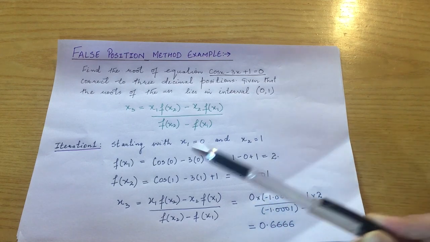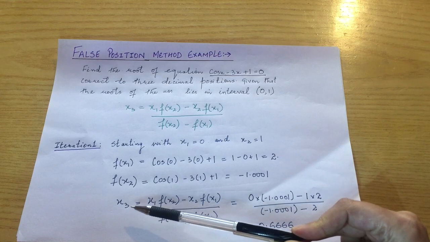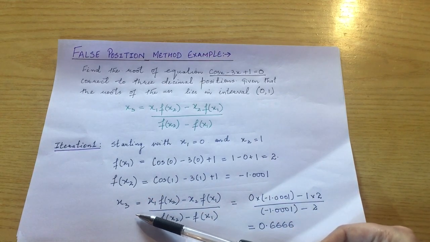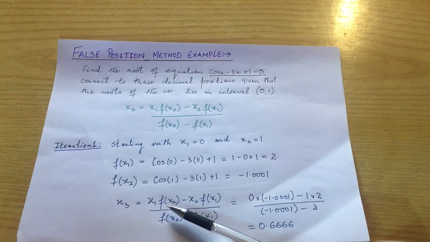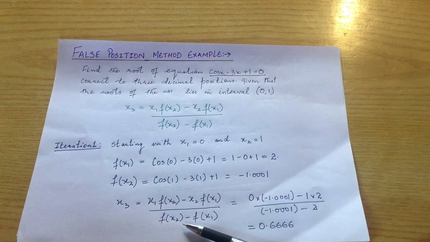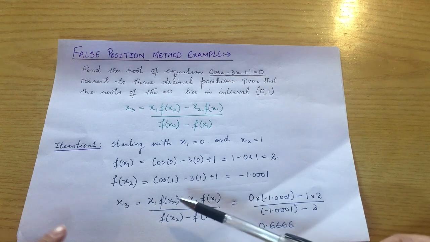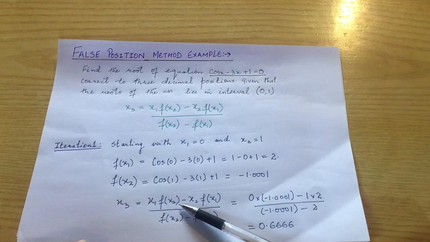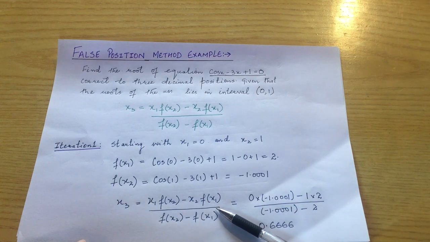Then you have to evaluate the value of x3. As we know, the formula for x3 is x1 f of x2 minus x2 f of x1 divided by f of x2 minus f of x1. So we are simply putting the values of x and f of x in this equation.